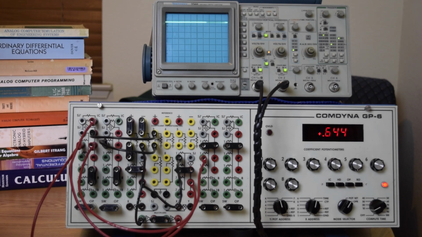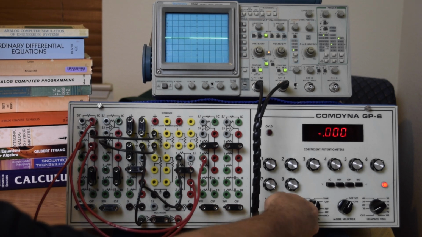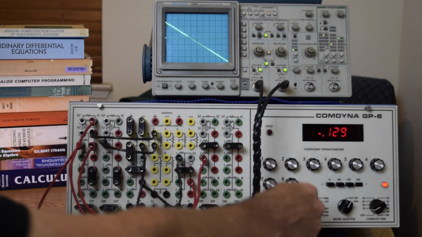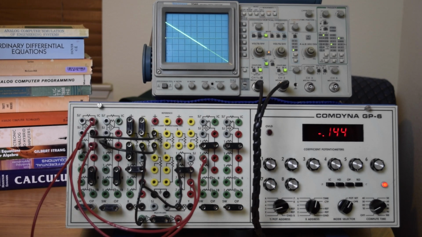Those two voltages are input to amplifier 1, which integrates effectively the scaled acceleration due to gravity with an initial velocity. And the output is seen at amplifier 3 in the inverted version.